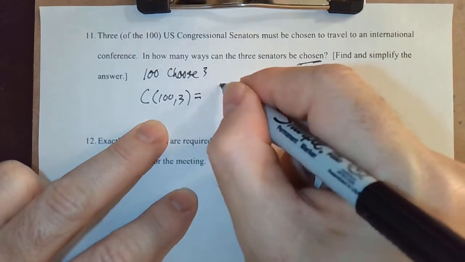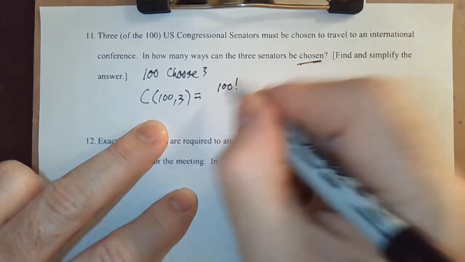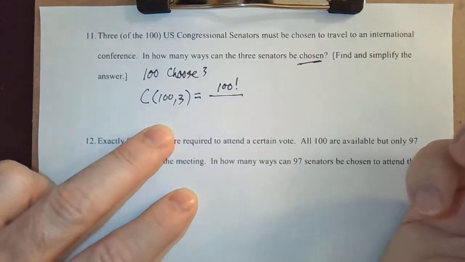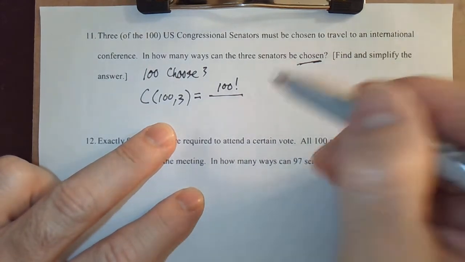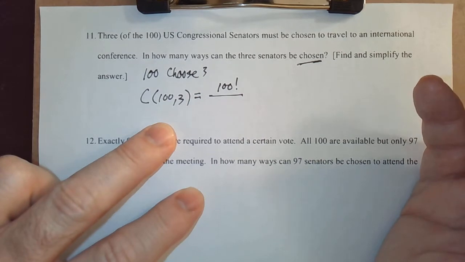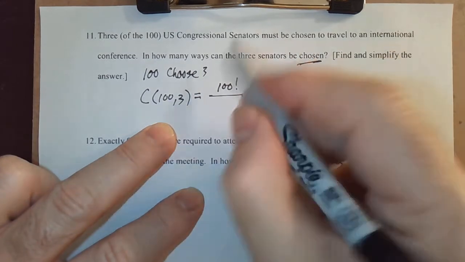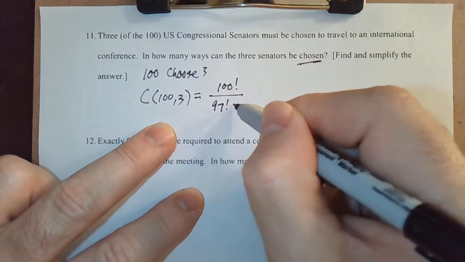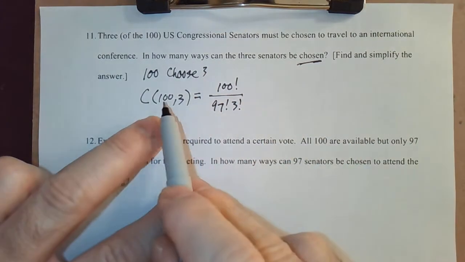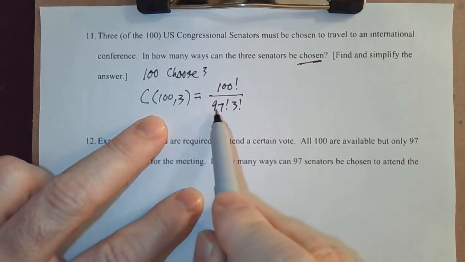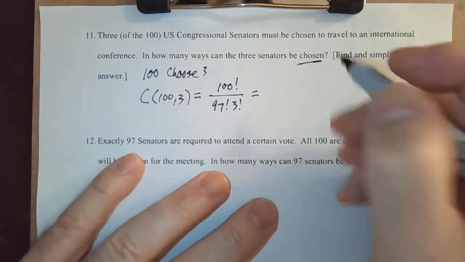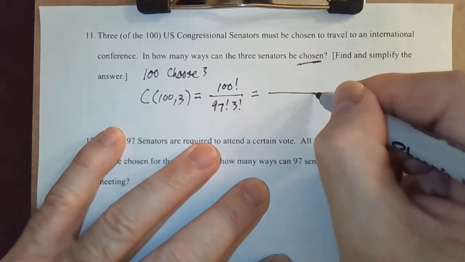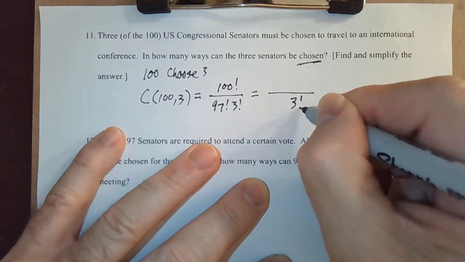So this would be 100 factorial over what? At least in your mind, what are the 2 factorials going to be that go on the bottom? 97 factorial, 3 factorial. 100 minus 3 is 97 factorial, and then 3 factorial. I'm going to put the 3 factorial where it is.